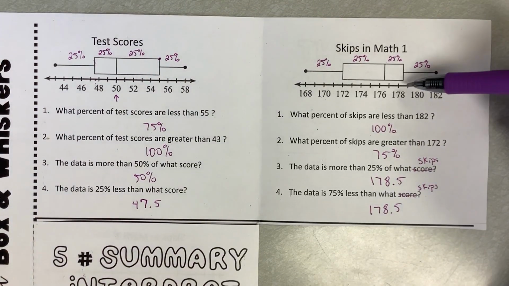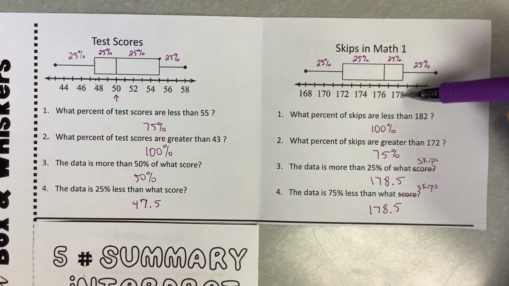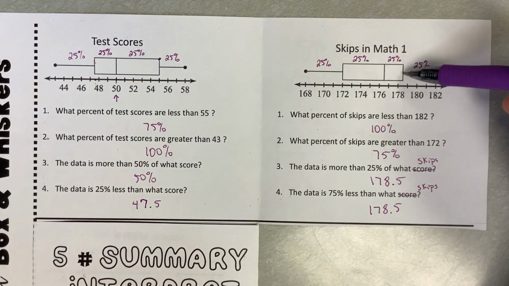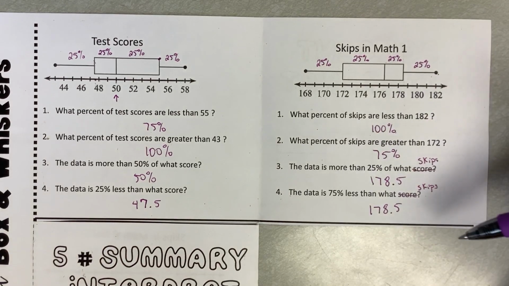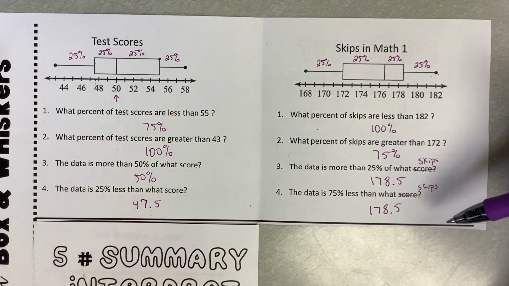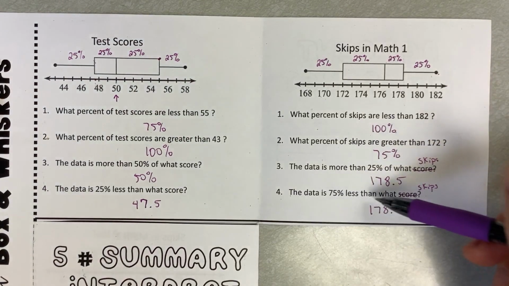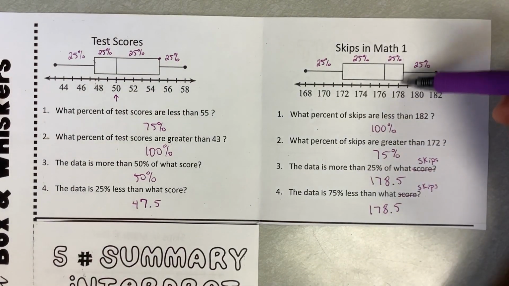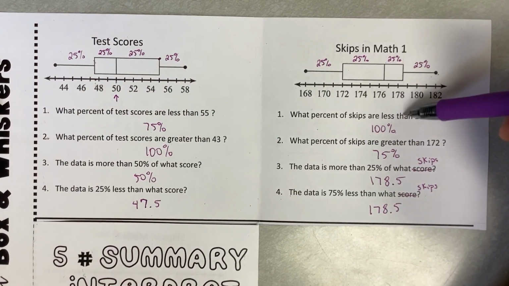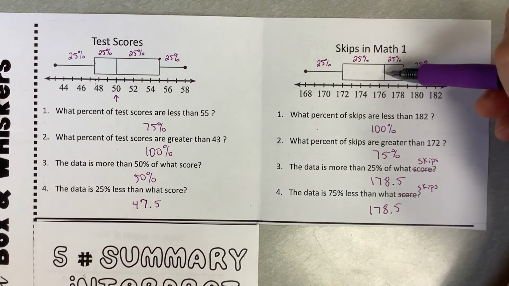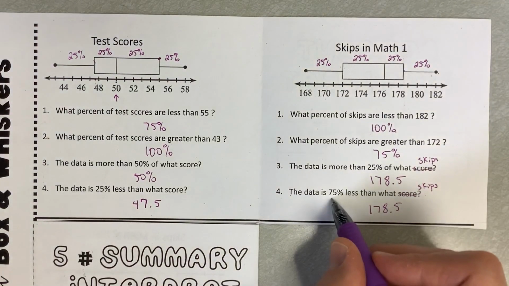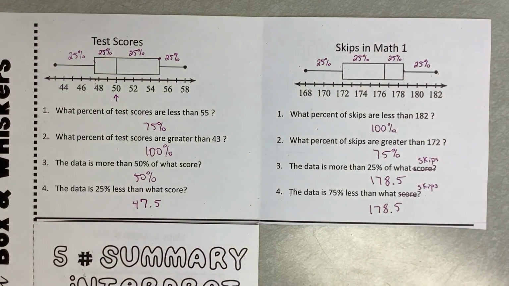Well, it's going to be this point right here, this 178.5, because at this moment, only 25% of those skips are more than that number, 178.5. And conversely, the data is 75% less than what score? Well, this score right here, 178.5, because if you were to go left, you're going through 1, 2, 3 sections. That's 25, 50, 75%. Exactly what the question is asking, so 178.5.